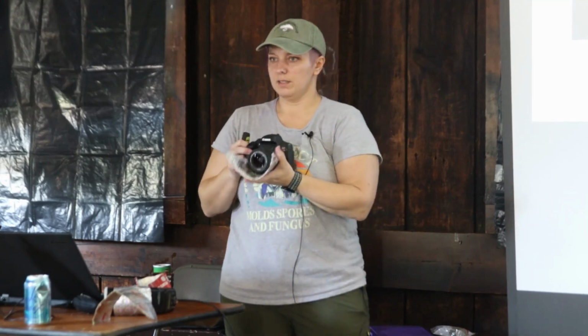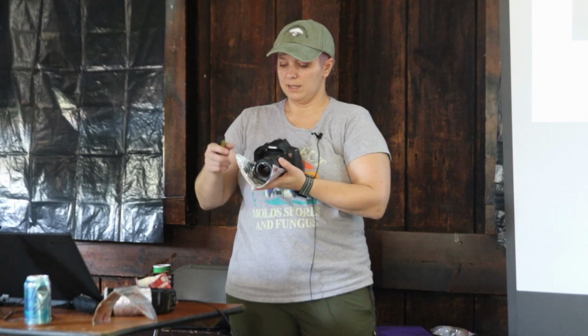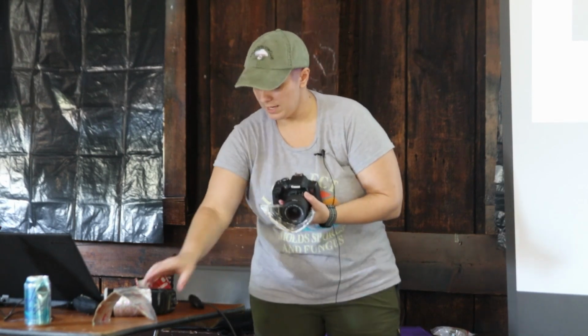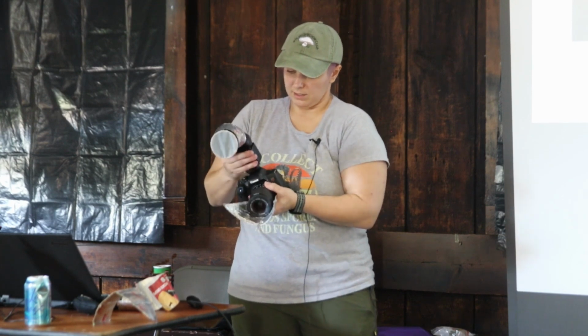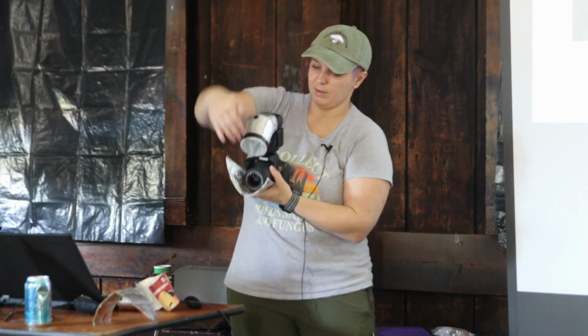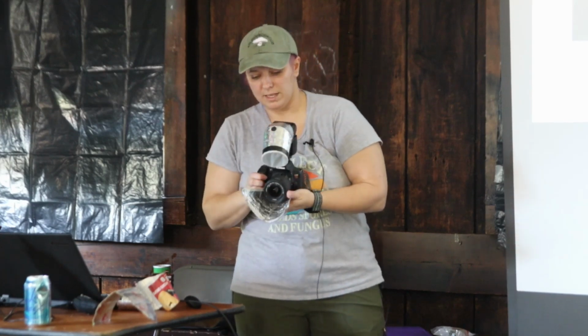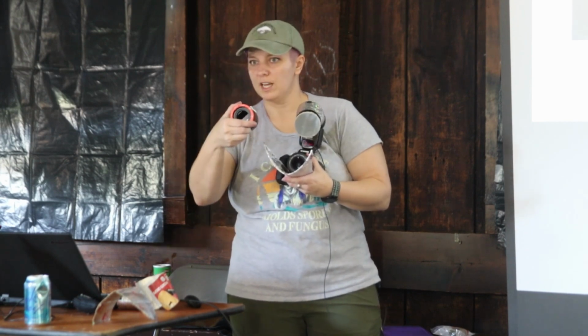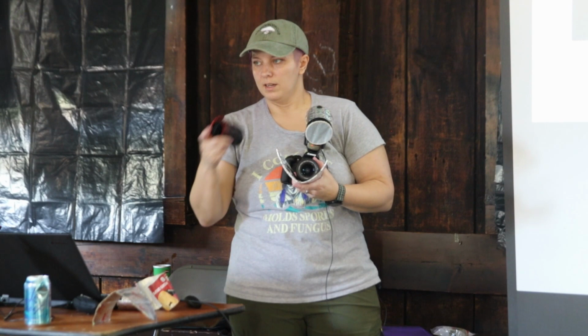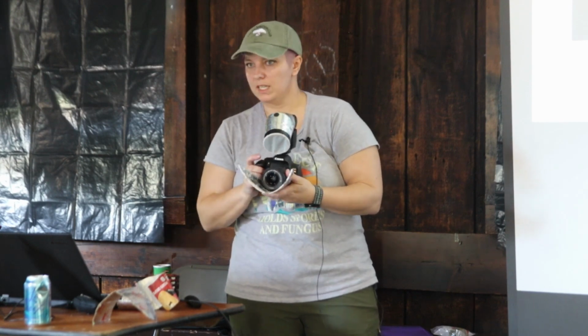So I put this tinfoil Pringles underneath, and it'll take my flash, even if I just did it like this. The light will bounce from here up onto it. You might need to angle it depending on the size of the stipe. And I do the same thing for slime molds and stuff. I just get in there.